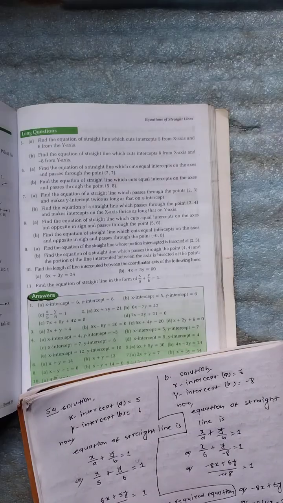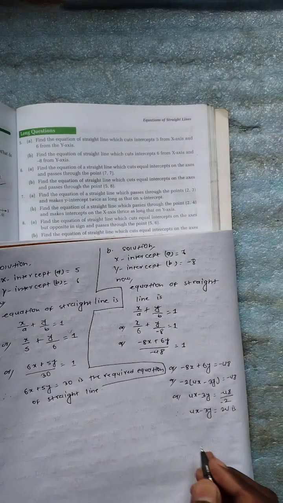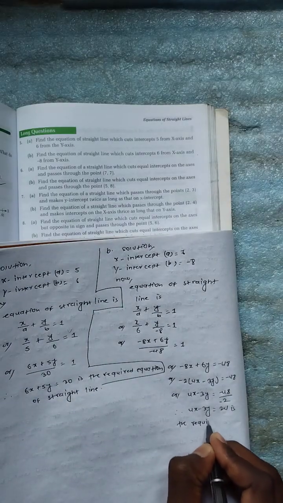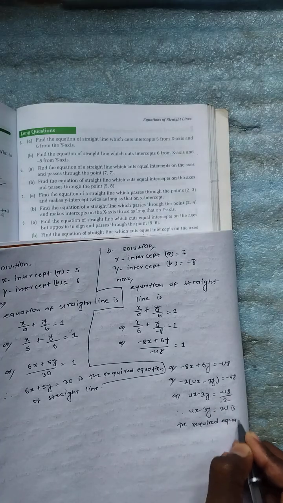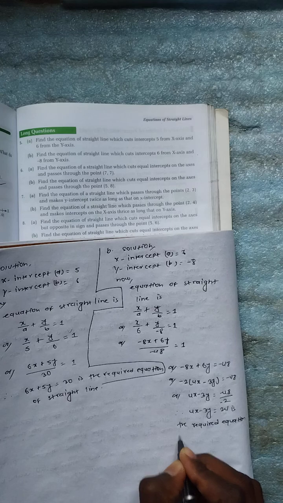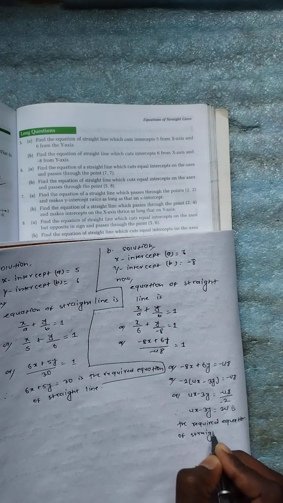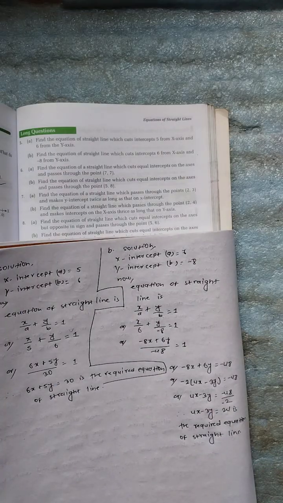24 is the required equation of a straight line. This is our answer.